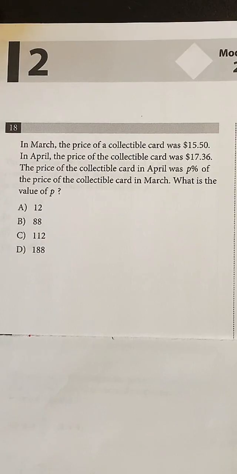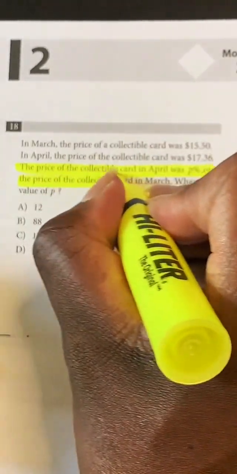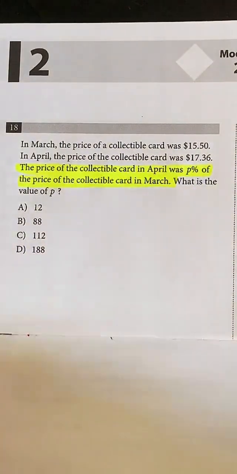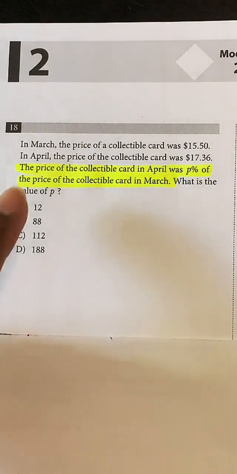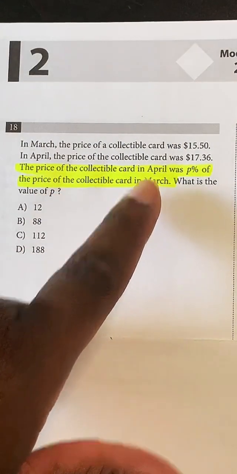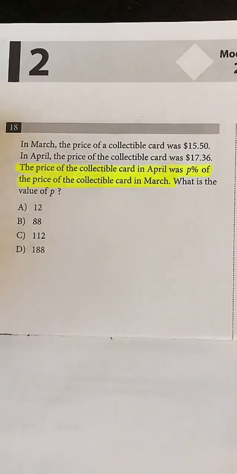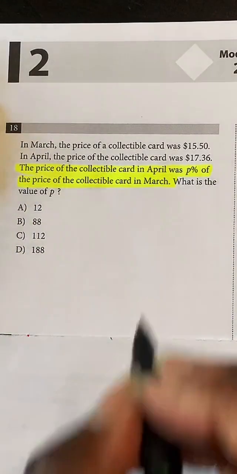All right. So very similar. Key part is this portion right here. So the price of the collectible card in April. How much was the price of a collectible card in April?